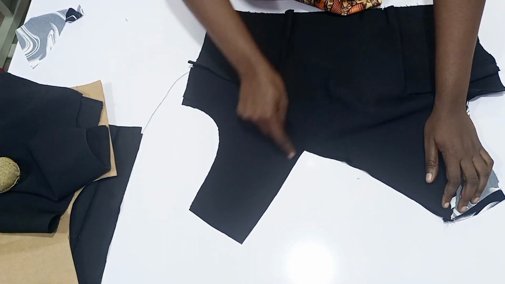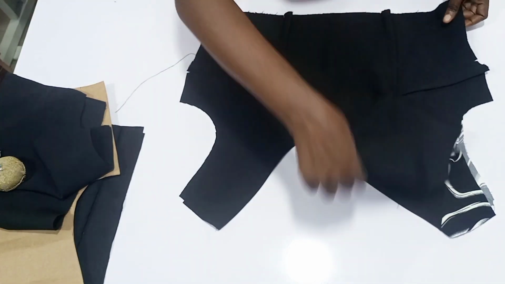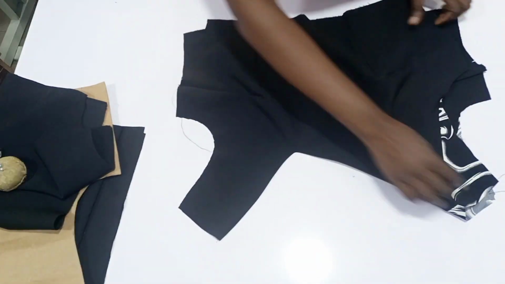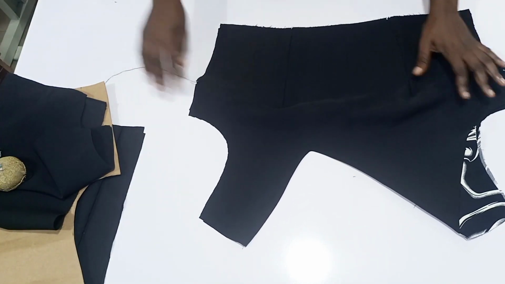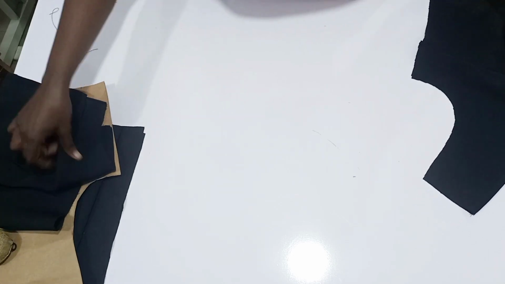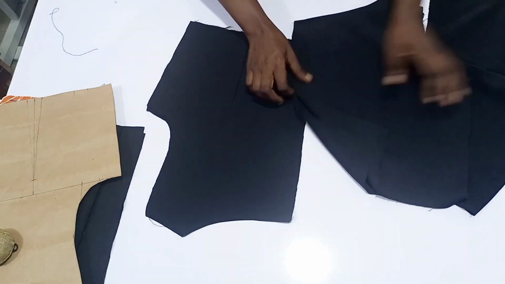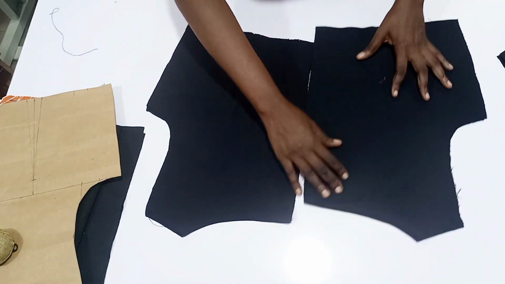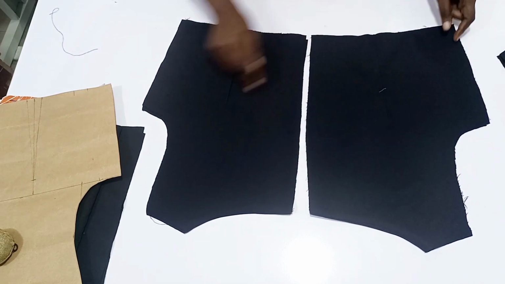So you place it on each other, right side to right side, and you're going to be sewing the neckline. After sewing, now I've gone ahead to sew, and I'm going to use my machine to just lock all the sides. I've done that for the back piece also. I've also turned the neckline, and I've also used my machine to just secure all the sides together.